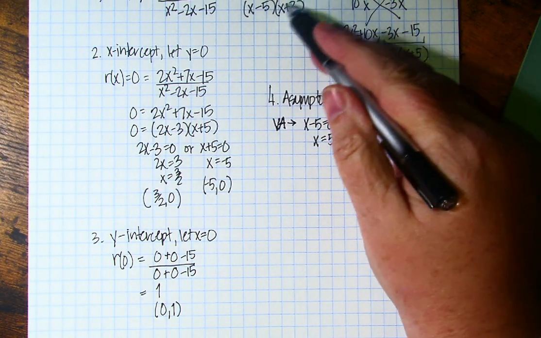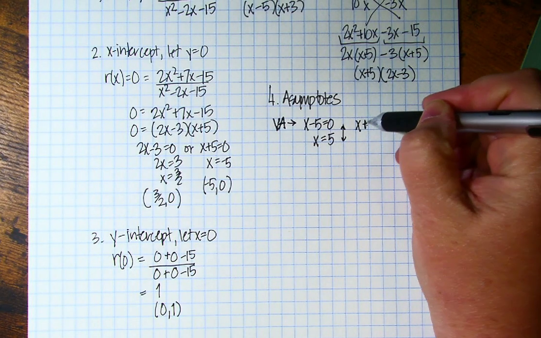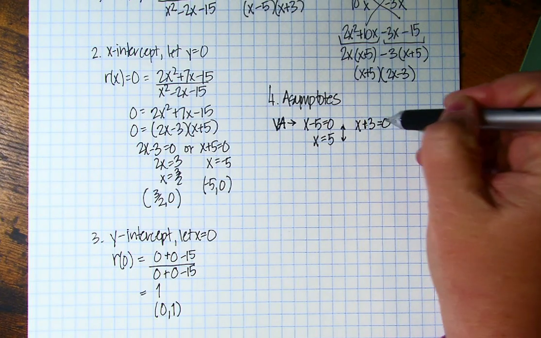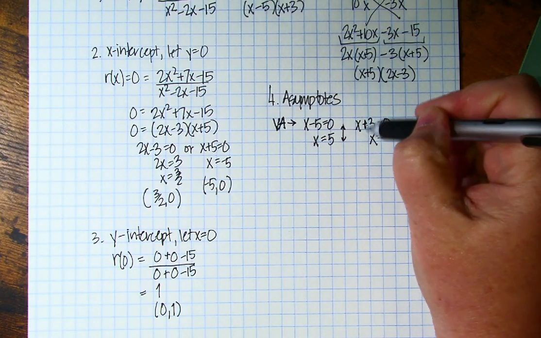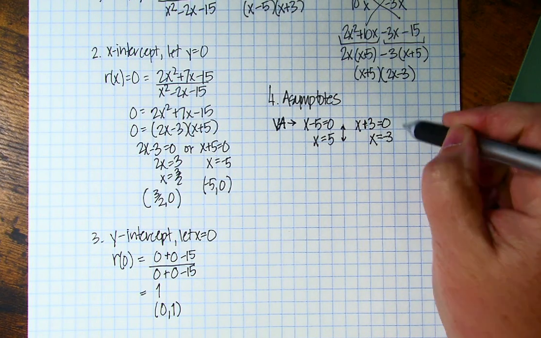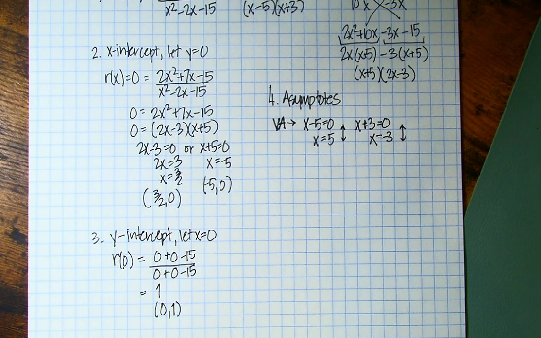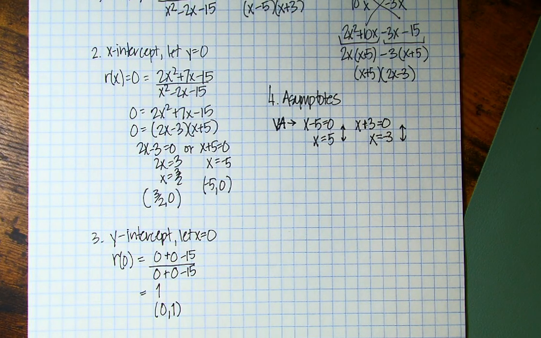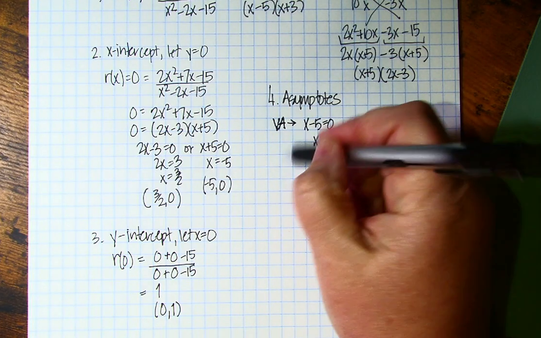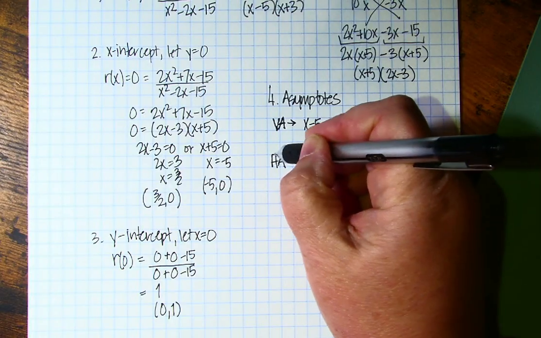Our second vertical asymptote will be at our second discontinuity in the denominator. X plus 3 equals 0 will cause a problem. In order to solve for that, x is equal to negative 3. That is a second vertical asymptote. I don't have any more factors in the denominator, so this is it. Those are my 2 vertical asymptotes. Our horizontal asymptotes.